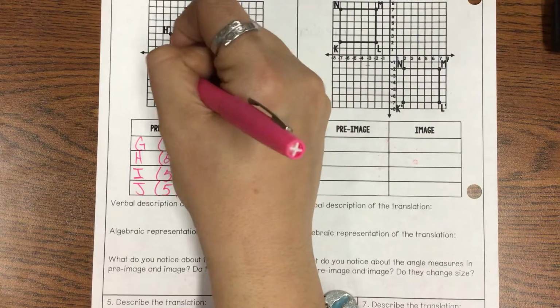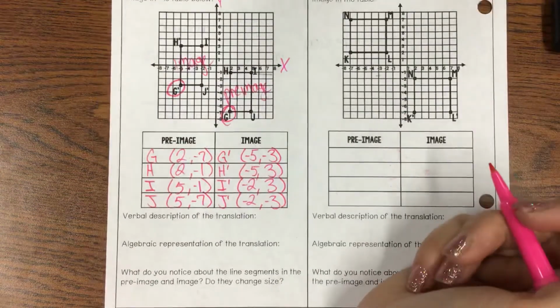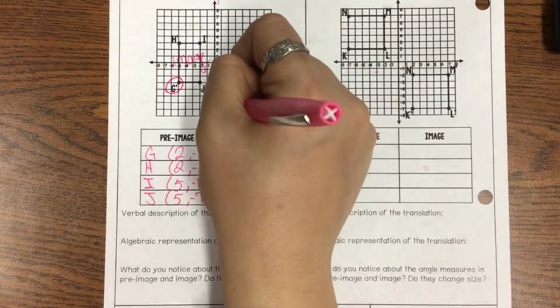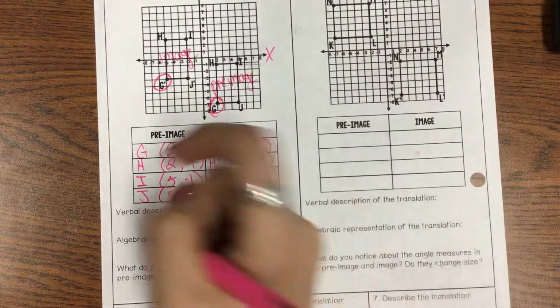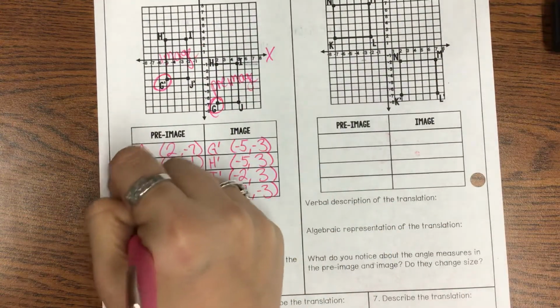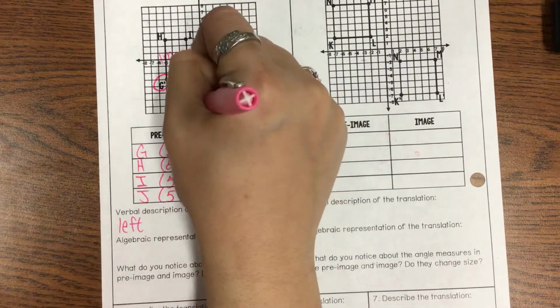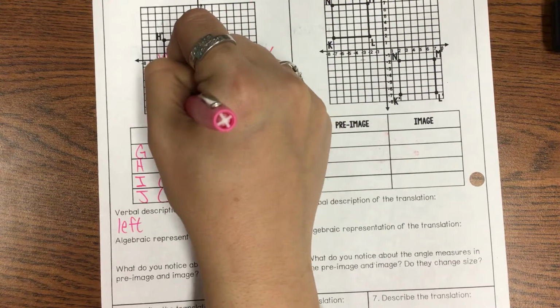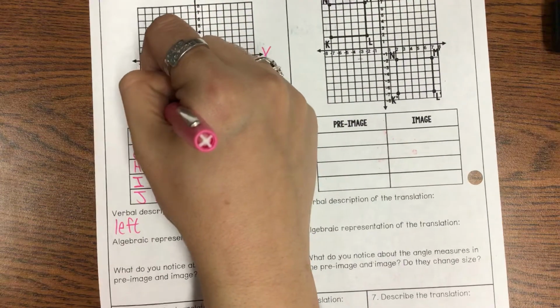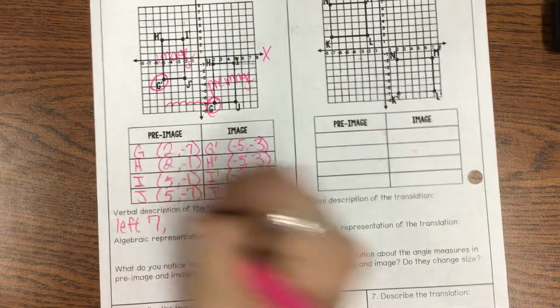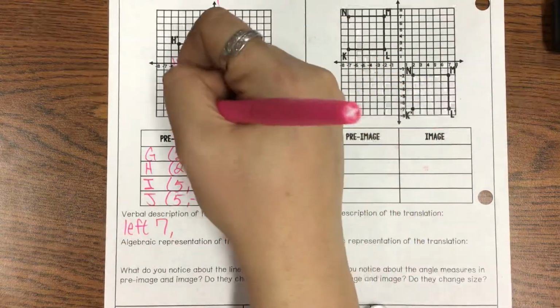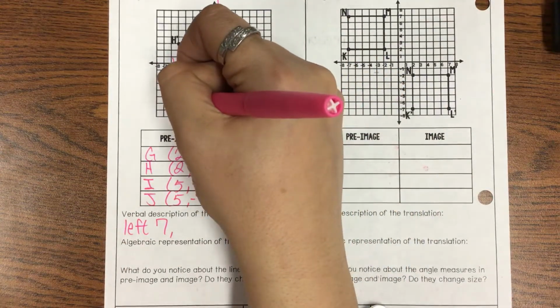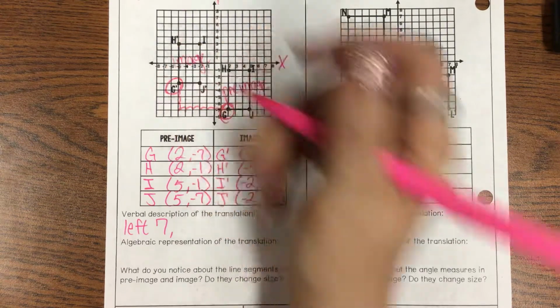go from G to G prime, how would you do it? And we're just going to count. I would go left 1, 2, 3, 4, 5, 6, 7. I need to go left 7. And I would go up 1, 2, 3, 4.